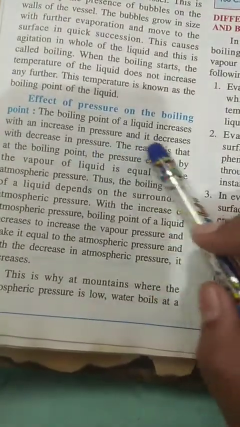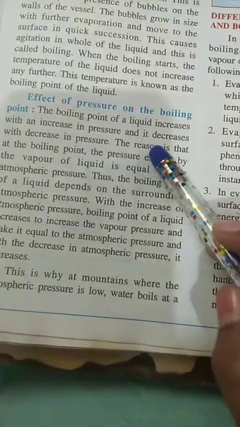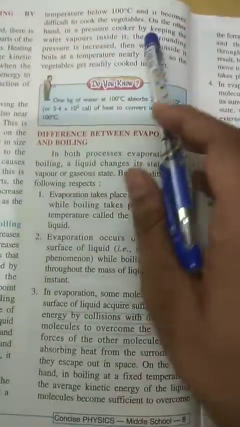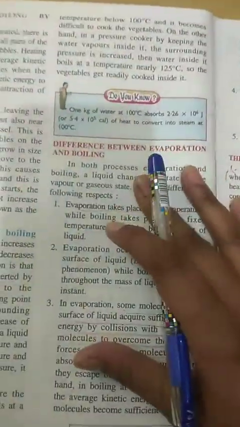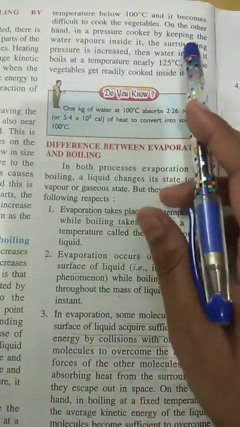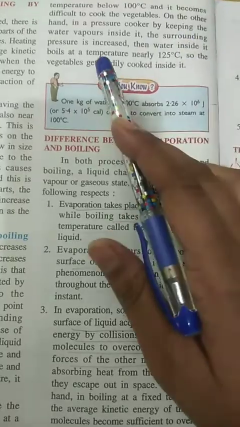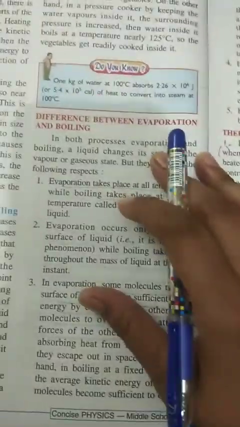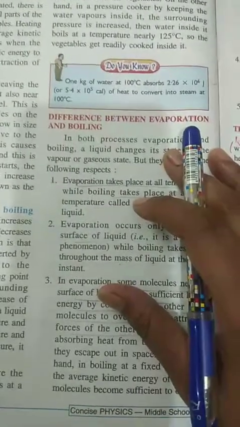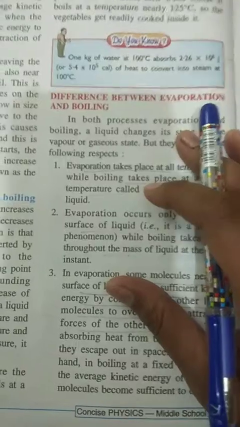The boiling point of a liquid increases with an increase in pressure and decreases with a decrease in pressure, and that is why in mountainous areas where the pressure is low, the water boils below 100 degrees Celsius, and that is why vegetables are not cooked properly. But if we keep the things in a pressure cooker, the things get boiled properly, because the pressure is increased inside the pressure cooker, and that is why the things get cooked faster.